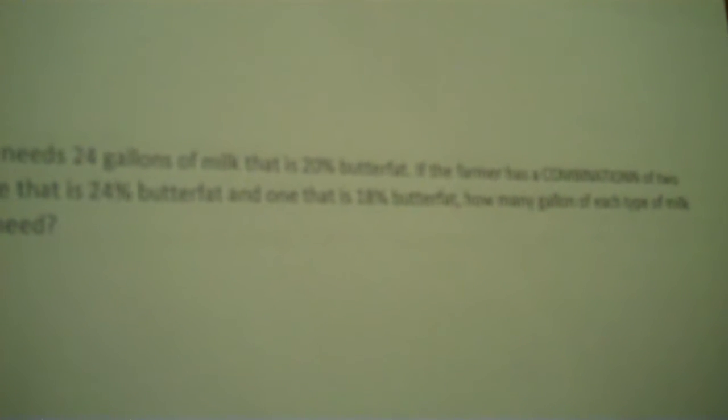Okay, next one. A farmer needs 24 gallons of milk that is 20% butterfat. If the farmer has a combination of two milks, one that is 24% butterfat and one that is 18% butterfat, how many gallons of each type of milk does he need?